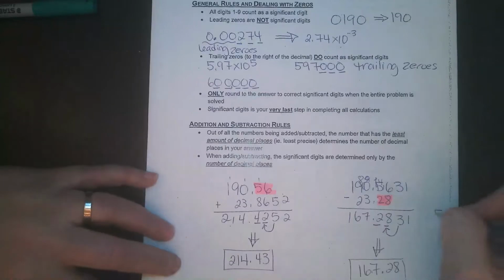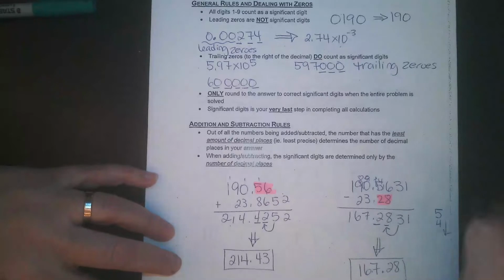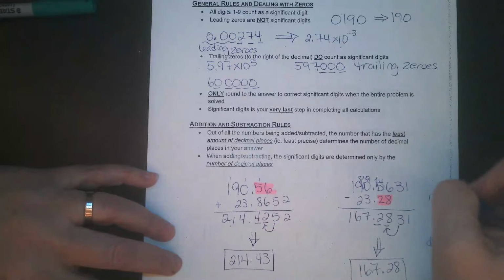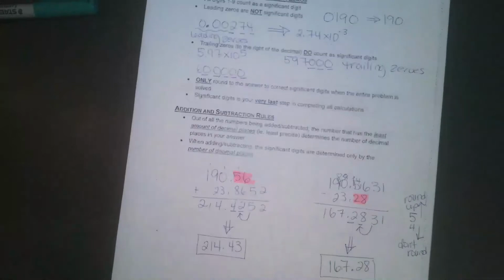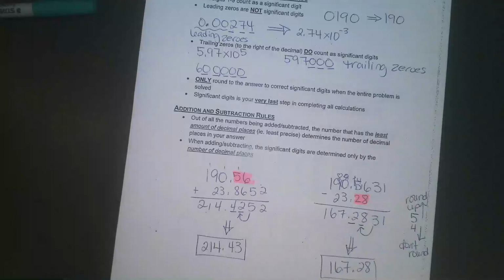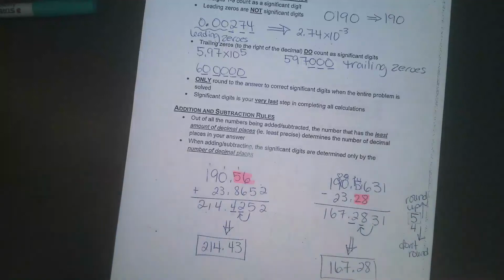So anything, if it's a 4 and down, we don't round. And 5 and up, we round up. And actually, the industry standard with regards to 5 is however you do it, as long as you consistently do it that way.